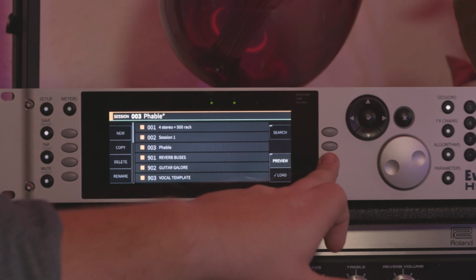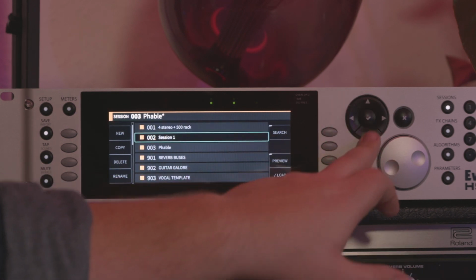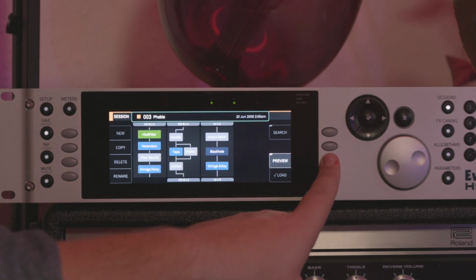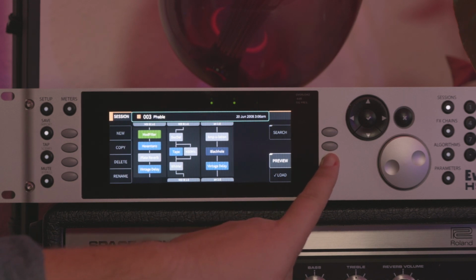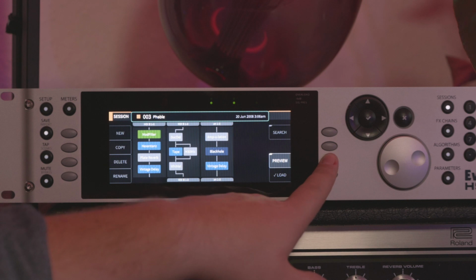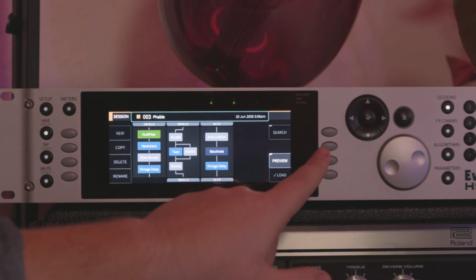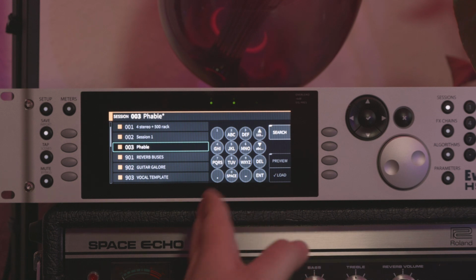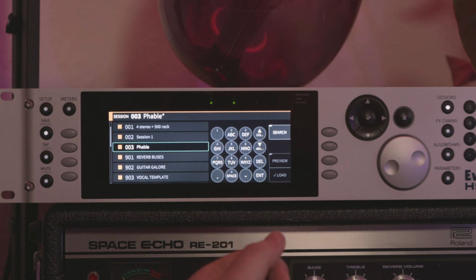So let me go to a session here, to my session. And I can preview all the effects and algorithms, or what Eventide calls the containers, that are in my session right now. Really cool stuff. And I have the search button. So here you can search for a particular number.